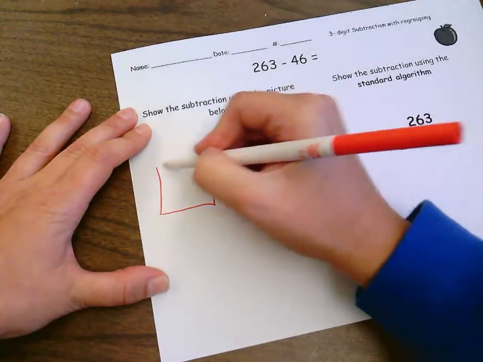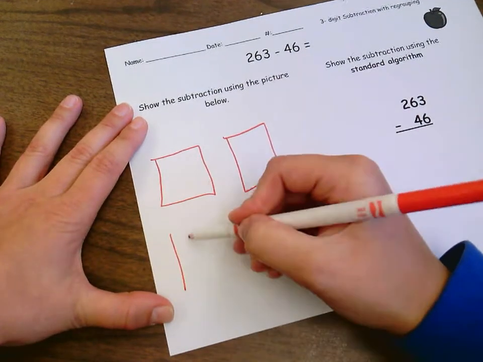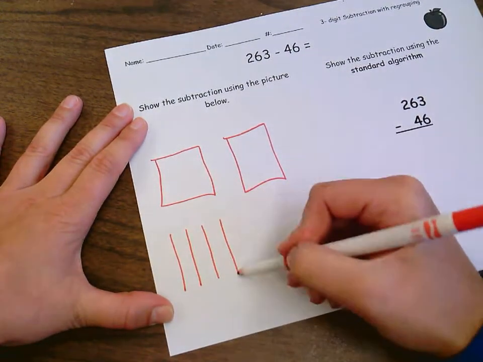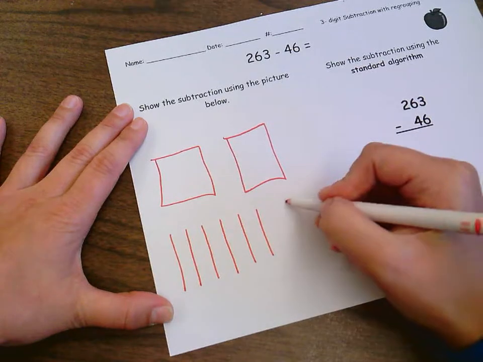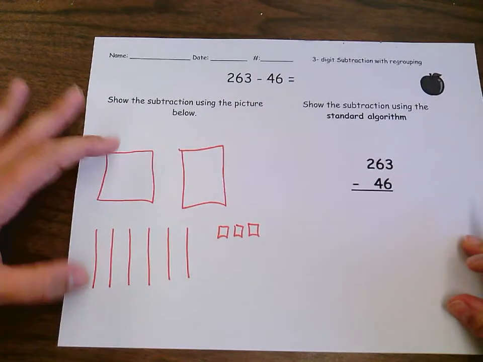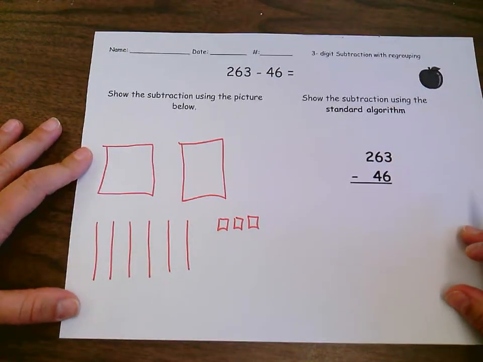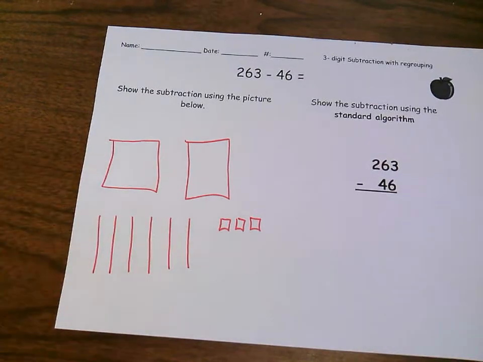We have 2 hundreds, 6 tens, and 3 ones. So go ahead and draw that picture, 263. And now what we're taking away from it is 46. Again, we always start in the ones place.